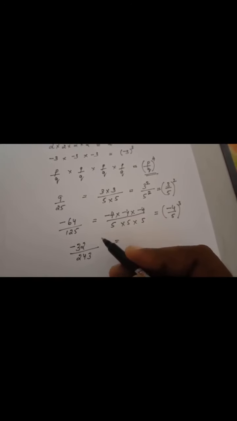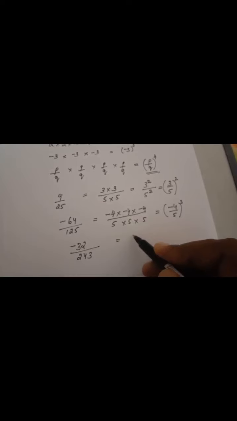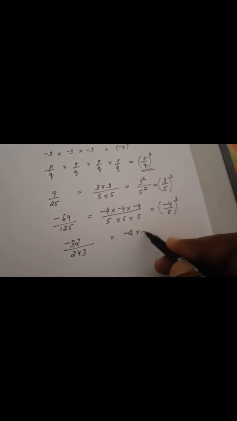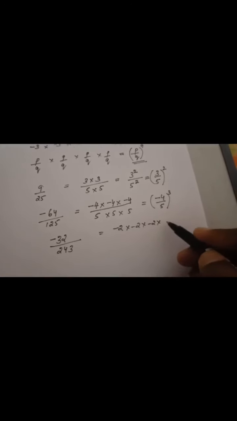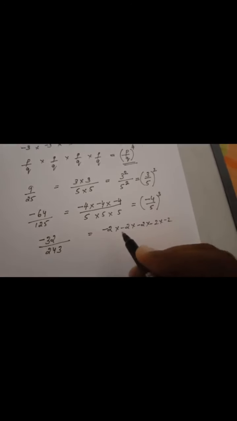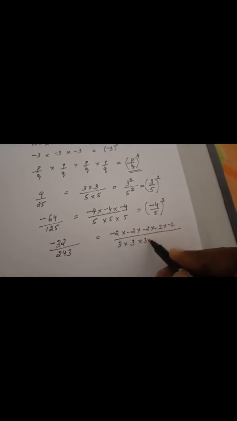Now one more example, minus 32 upon 243. Here we know that 32 means 2 multiplied 5 times. And since 5 is an odd number, if a negative sign is multiplied an odd number of times, the result will be negative. So minus 32 can be written as minus 2 multiplied 5 times. The whole upon, and 243 we know is 3 multiplied 5 times.